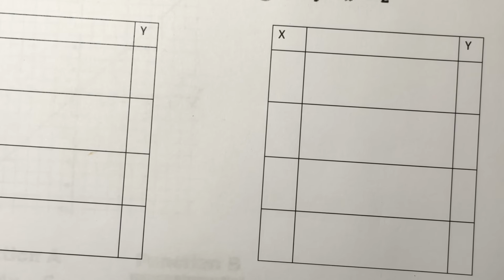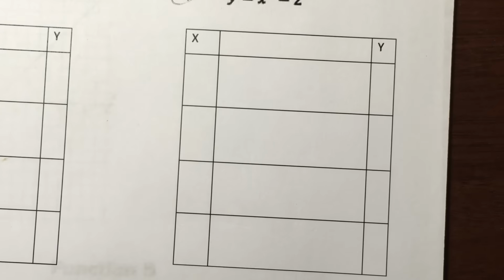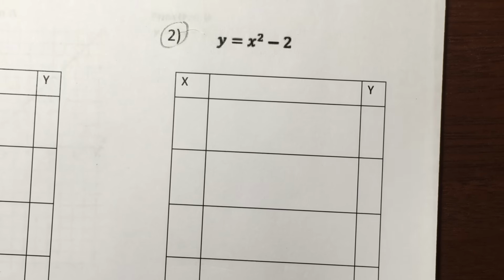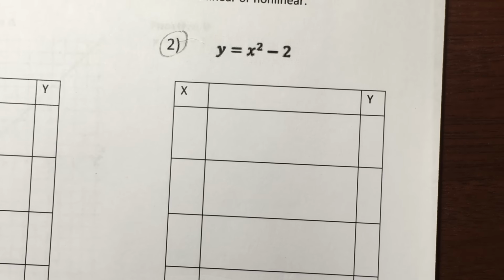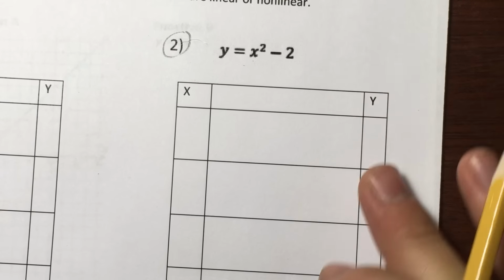All right, so we've done functions, and now we're going to get into linear versus nonlinear. So we're just going to do two examples on this page. We're going to do number 2 together. So in number 2, we're looking at this equation y equals x squared minus 2.